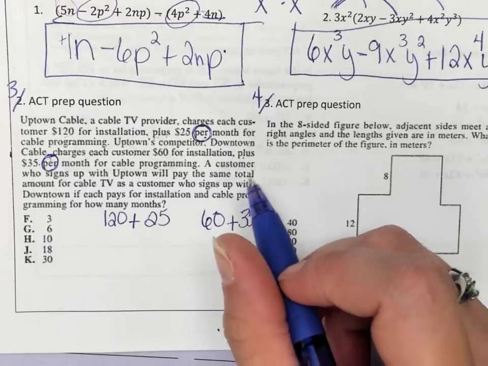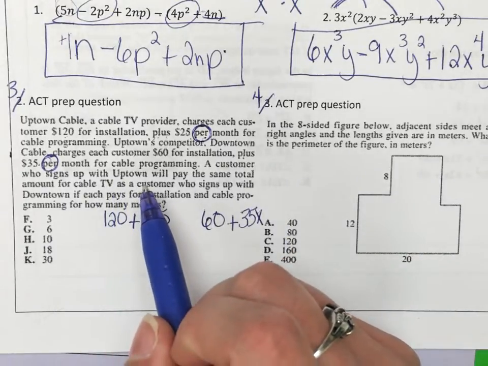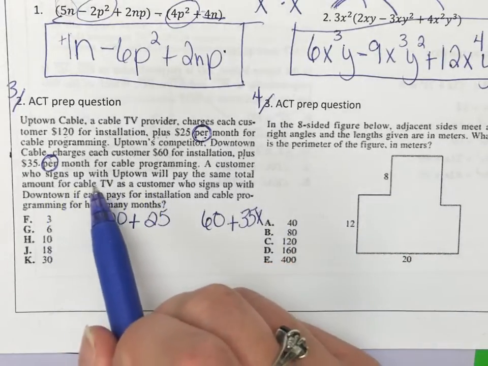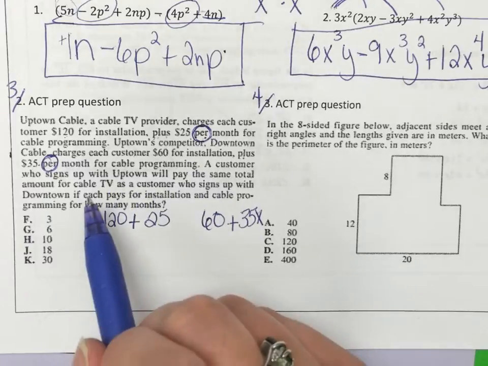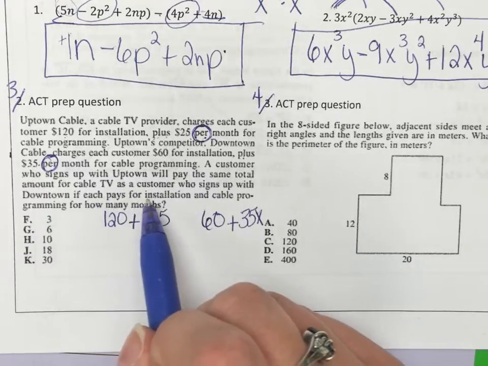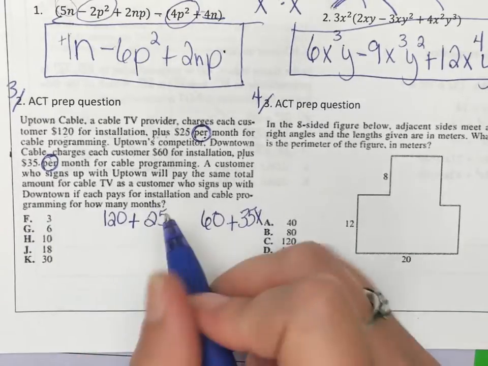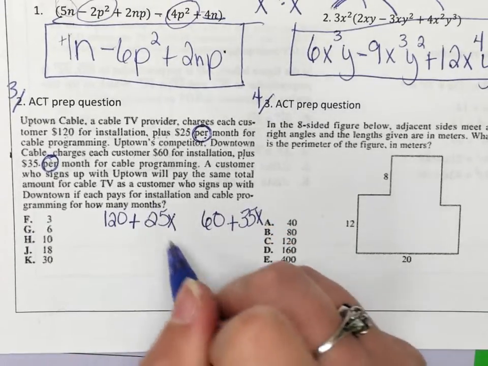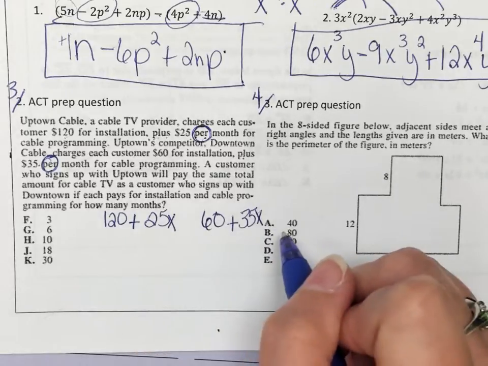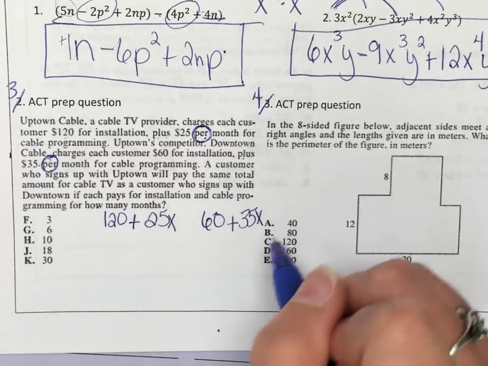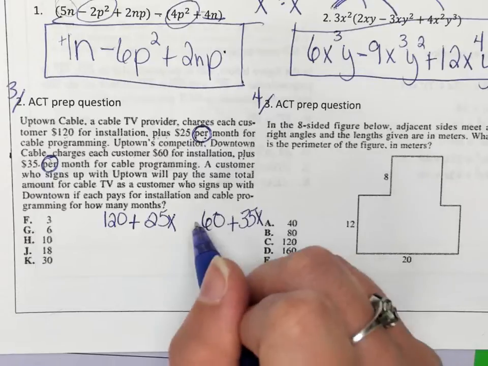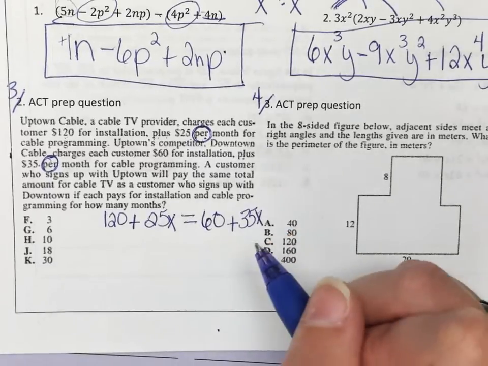Alright, what's it say? It says, a customer who signs up with Uptown will pay the same total amount for TV cable as a customer who signs up with Downtown if each pays for installation and cable programming for how many months. So the x's, I'm going to put an x here, the x's are the months, right? So if I want to figure out when they're the same, what should I do to these two equations? Put an equal sign, there you go.